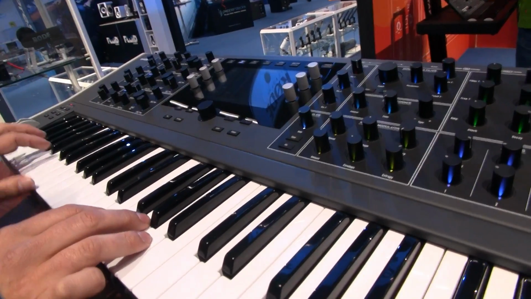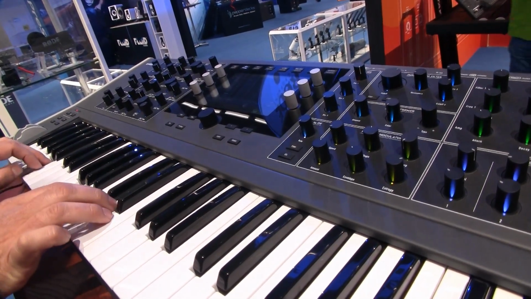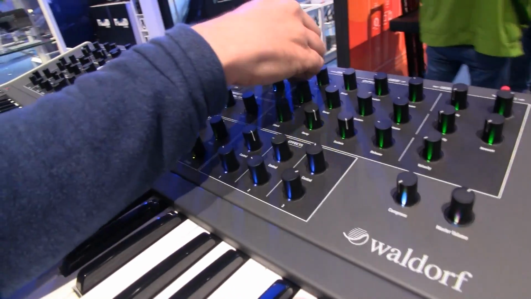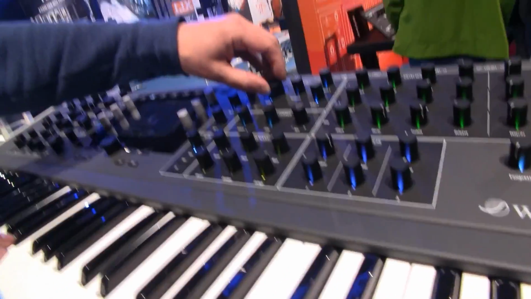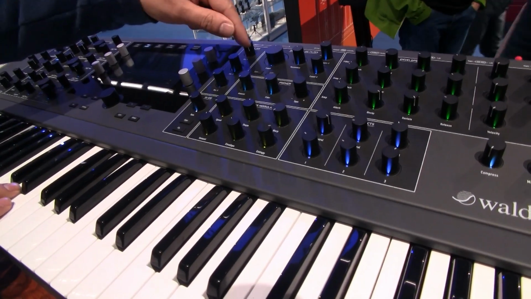This was a dual filter sound we already had. If we, for example, now put on the resonances. And there are two modes for the filters.